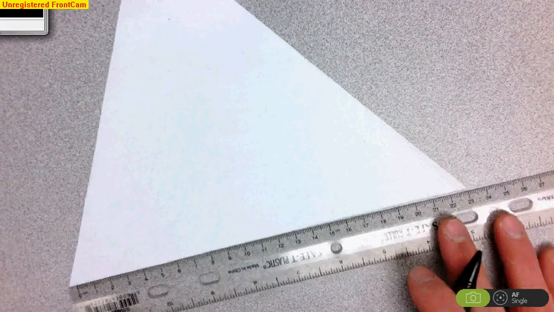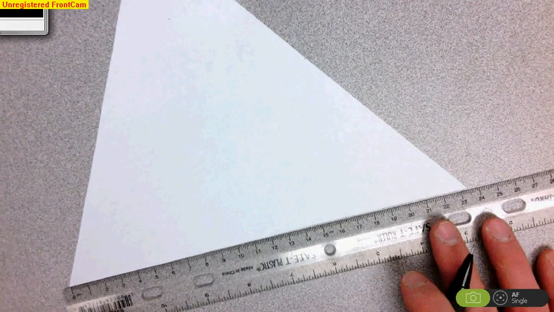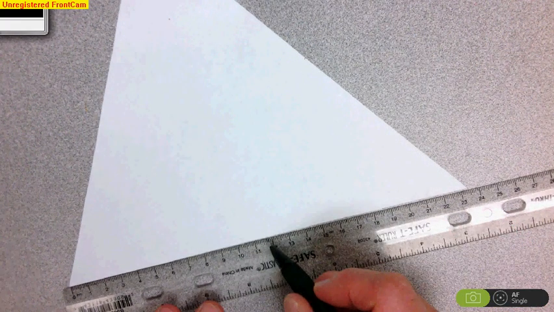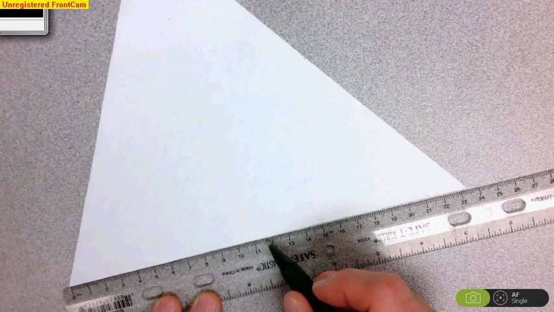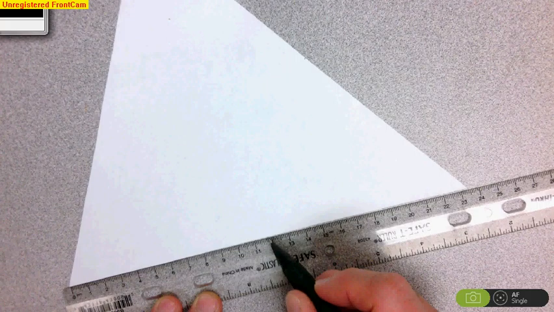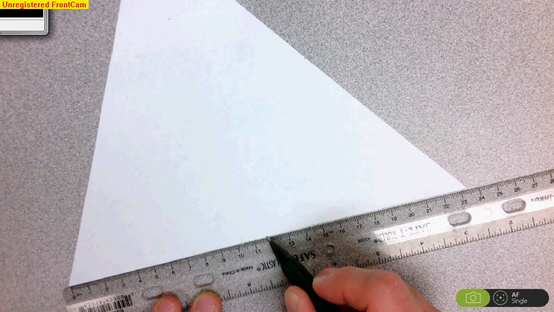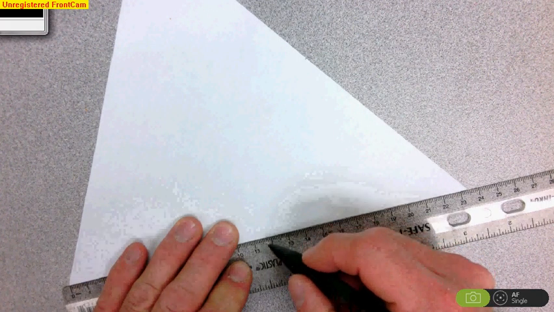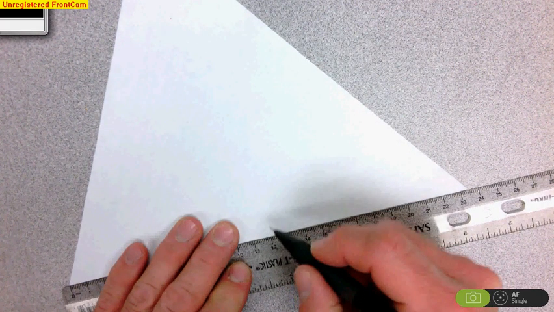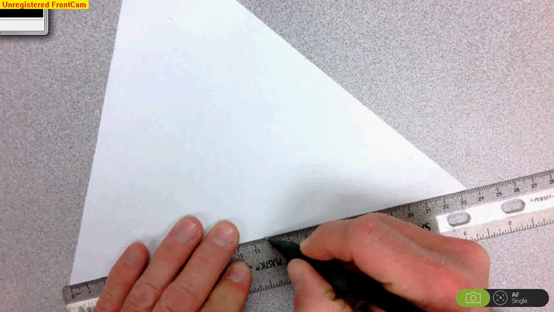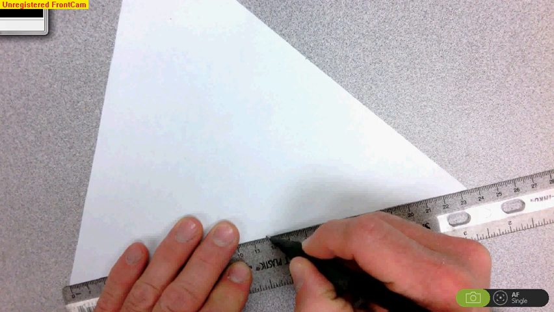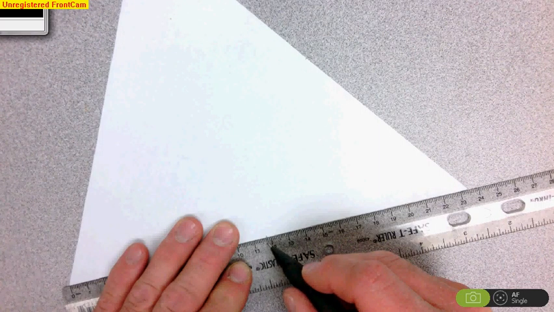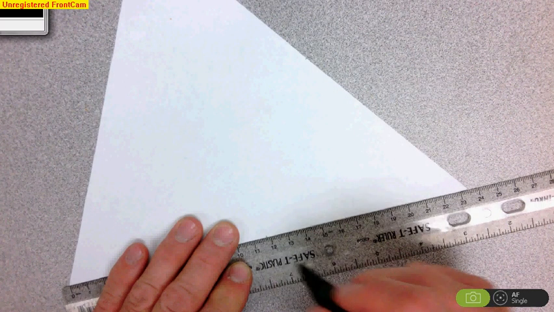And so when I measure that, I'm going to go over 11, and then 7/10 is 2 spaces after the 5/10 mark, and 8/10 is 3 spaces after the 5/10 mark. So it's in between those two. I need to hold down the paper and hold it right next to the edge of the ruler and mark where 75 hundredths is. It's going to be right in between 11.7 and 11.8.